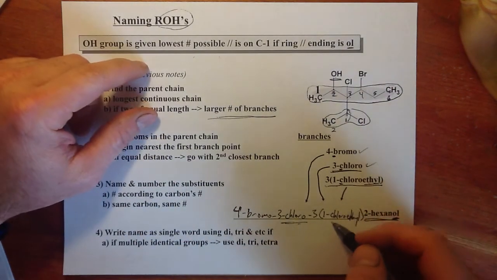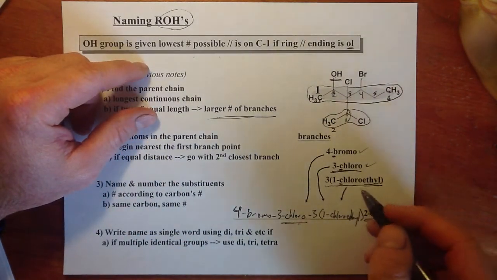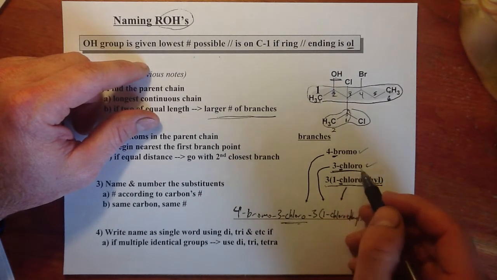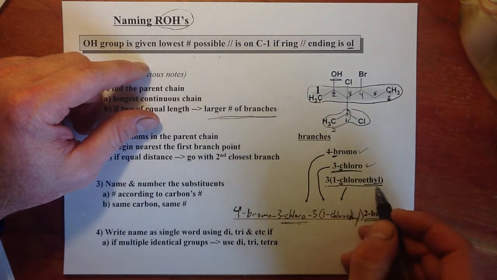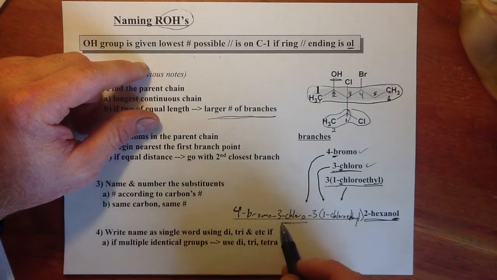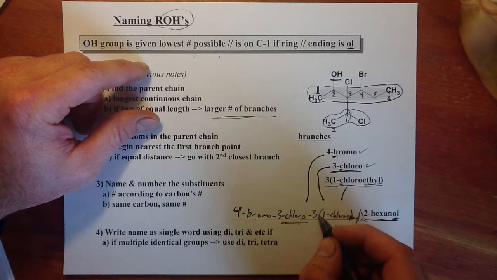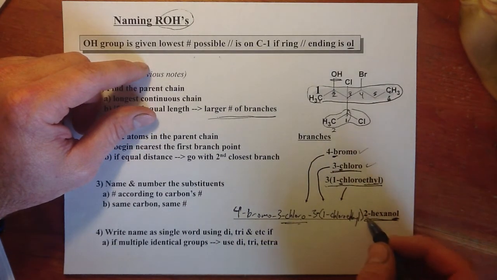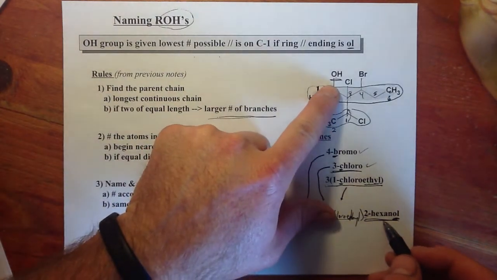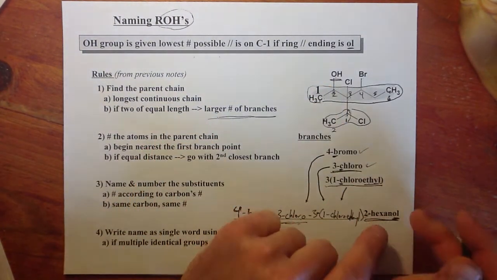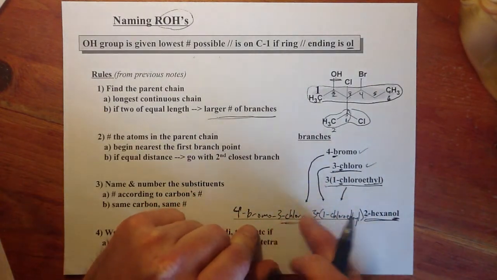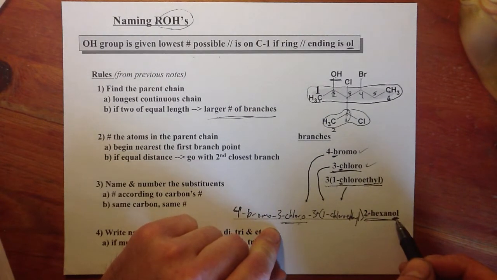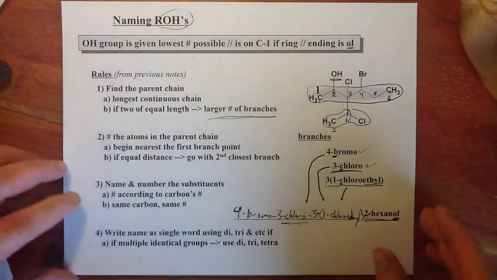So 3-(1-chloroethyl)-2-hexanol. So let's put all that together, underlining the letters that set the alphabetic order. Bromo, chloro, we'll put this one first, and this one second, or third after that. So we have 4-bromo, 3-chloro, 3 should be a dash there, 1-chloroethyl, and then 2-hexanol. What's that 2 indicating? The OH group, which gets the priority. It sets the parent's name. The parent's always at the end, his children, or his groups, substituents off, are in front. It sets the ending of the name. So 2-hexanol, because the OH is off the 2 position.